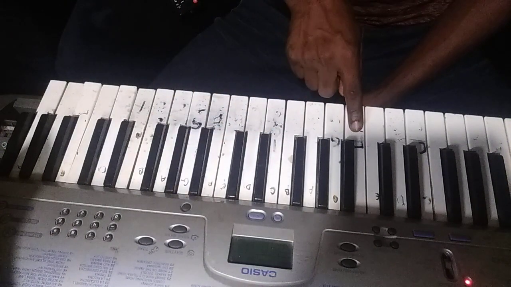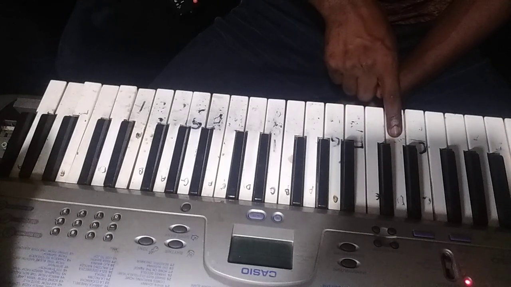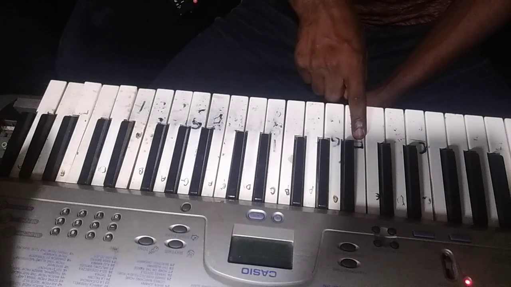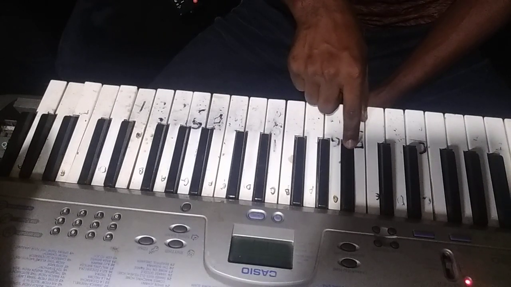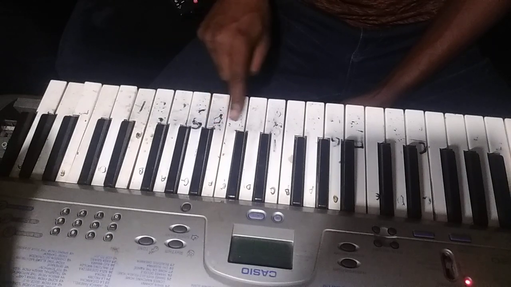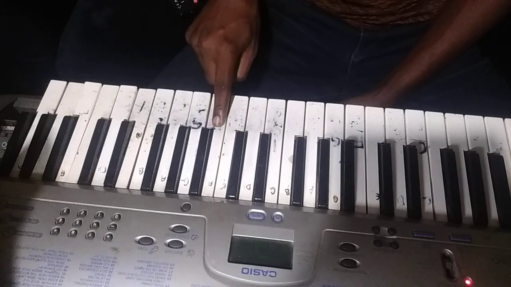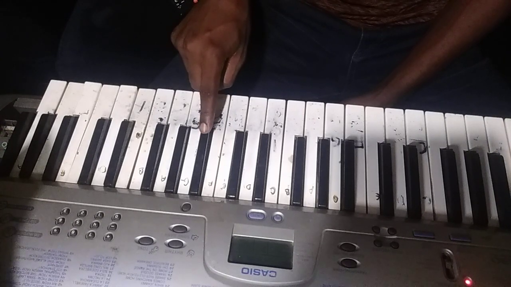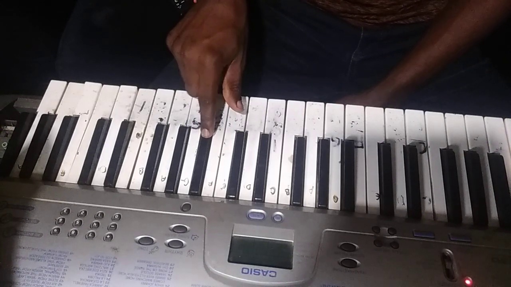Now let's look at this. We have key F here because after letter D we have A, B, C, D, E, F. Now if this is F, the black key at the front of F is called F sharp. Can you see that? Which means if I come to this F here, this is D, E, F. Now where is the black key at the front of F? This is the black key. Now this is called what? F sharp.